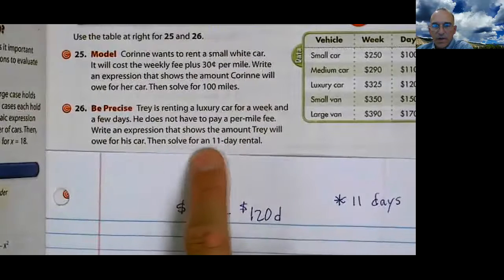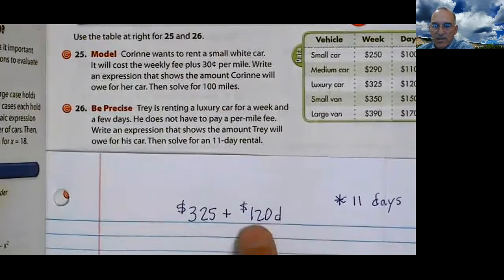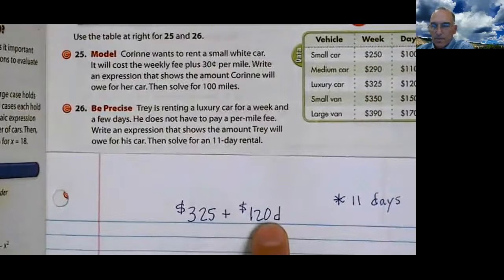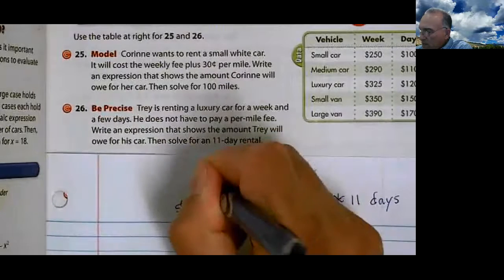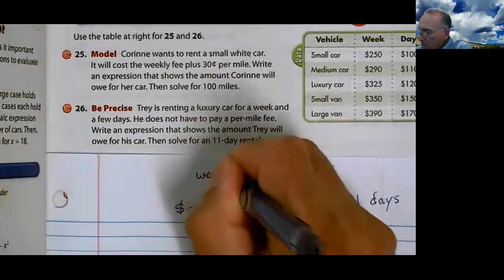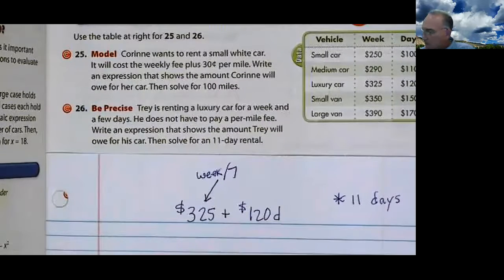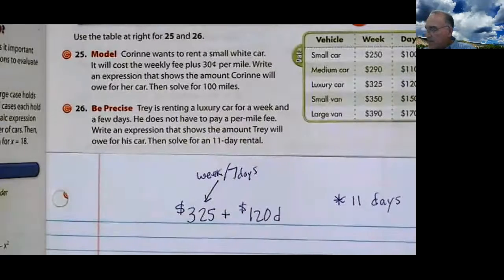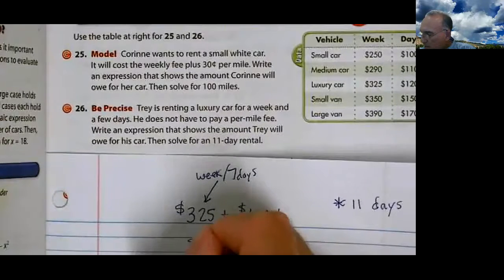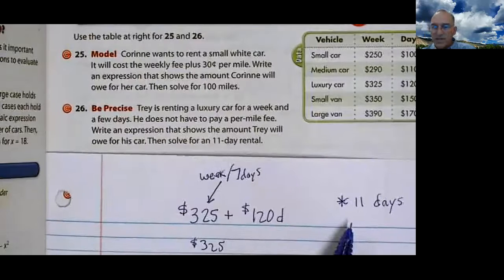Now let's solve for 11 days. Careful. You do not put 11 days right there. Because remember, this represented a week. That is a week. This was 7 days right there. So I'm going to keep that, 325, but it has to be 11 days.